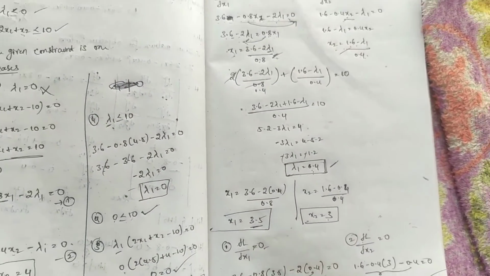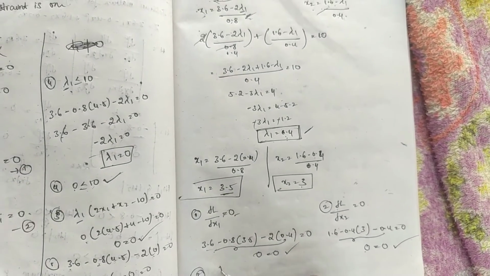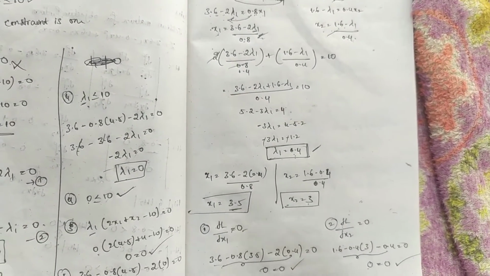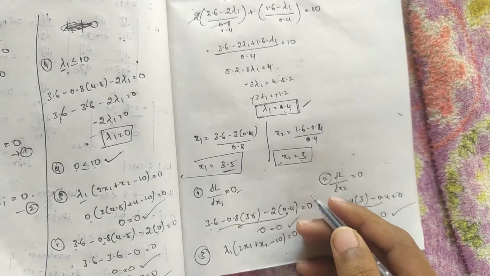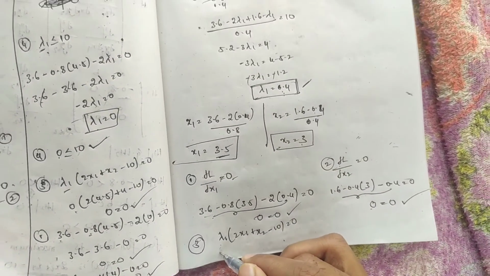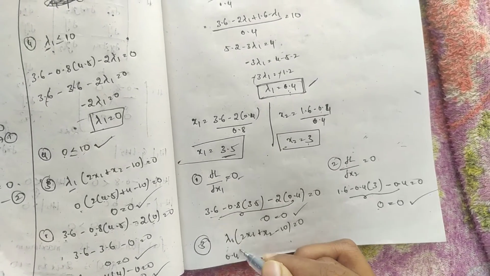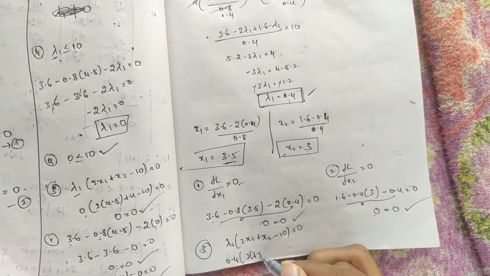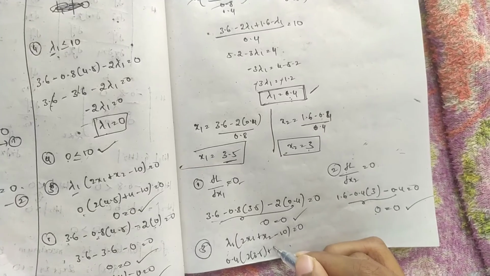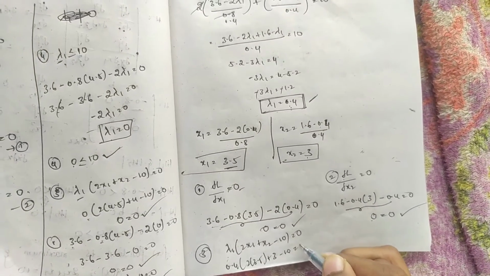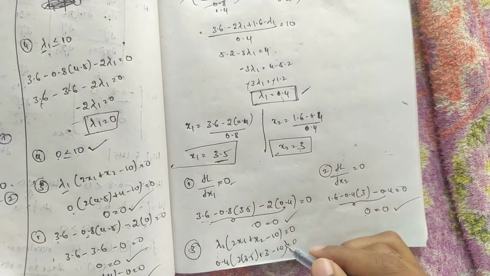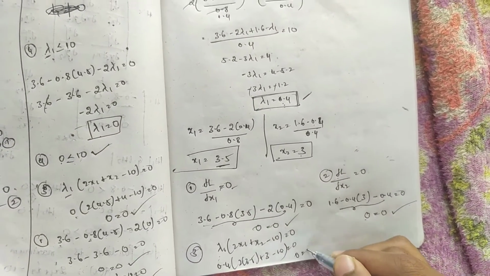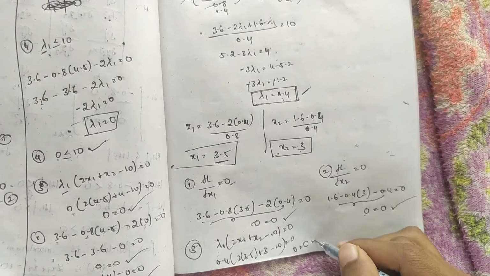What is the third condition? Lambda 1 of 2x1 plus x2 minus 10 equals 0. In the lambda 1 place we substitute the value 0.4, and 2 of 3.5 plus 3 minus 10 equals 0. If we calculate this in the calculator we get 0 equals 0. That is, the third condition is also satisfied.